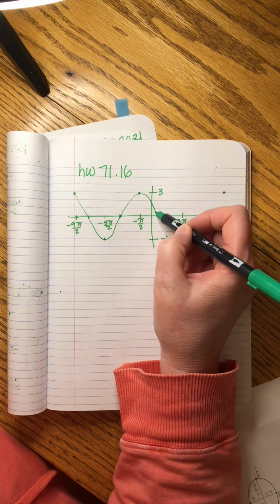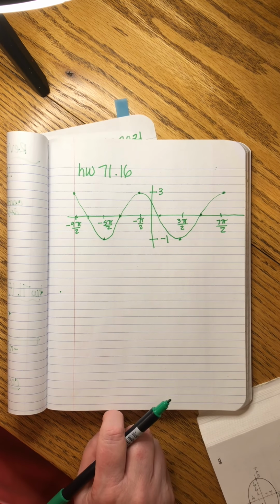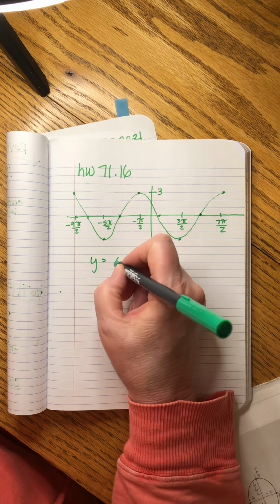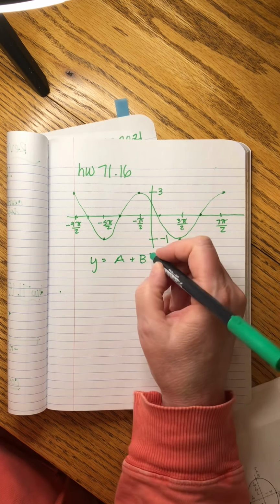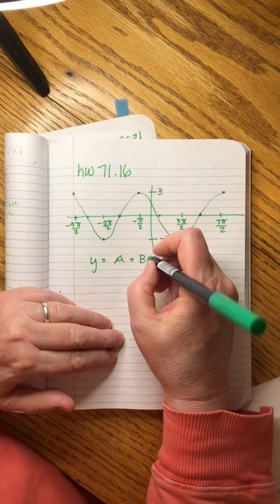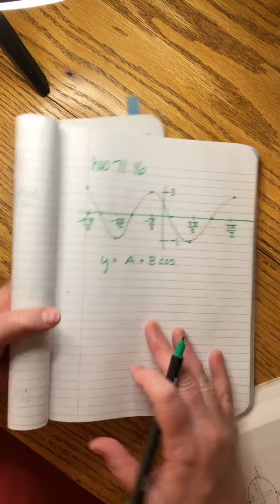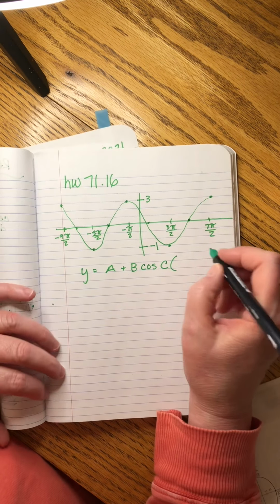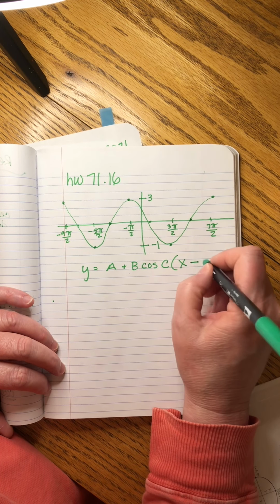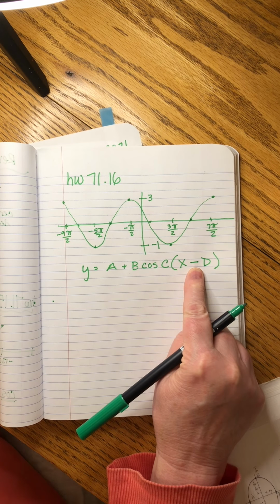Once you get your dots in, then the fun happens because you get to draw it. Okay. We're trying to draw a cosine curve, so it's going to follow this pattern. Y equals A plus B times the cosine of C, and this one is also x, so I'll use that x minus D. Okay, that's naturally a minus sign.